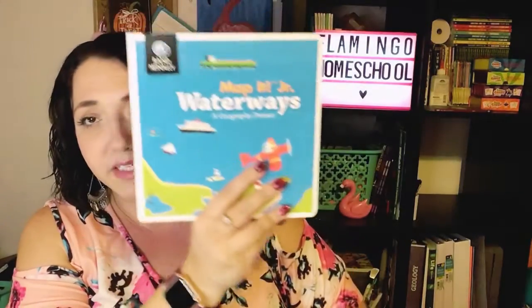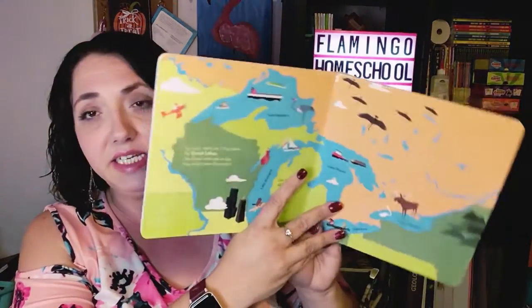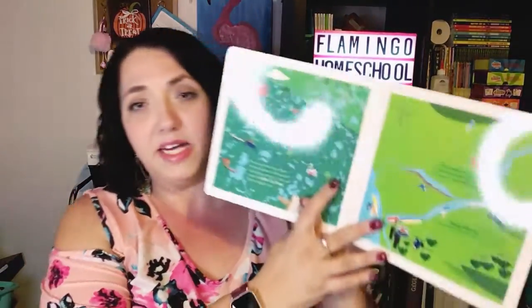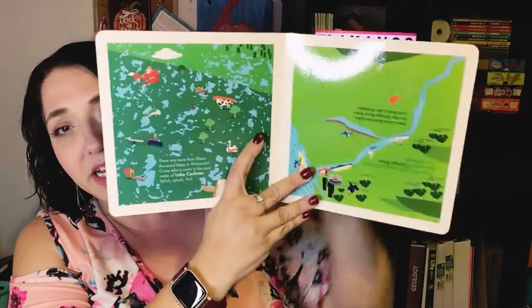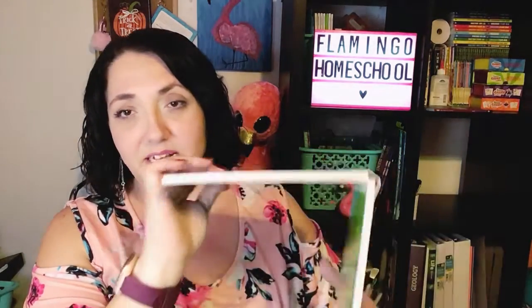So this one is Waterways, and it kind of goes through different places in the United States, and it talks about different waterways, and it has little fun pages. Like this one, you can see, is upside down, and it says most rivers flow into lakes, but the Chicago River flows away from Lake Michigan. So that's why it's upside down, because it's flowing in the opposite direction. But anyways, just really fun.